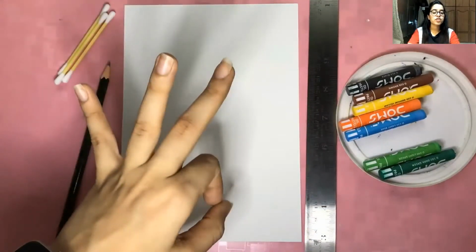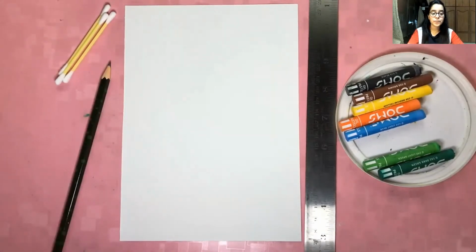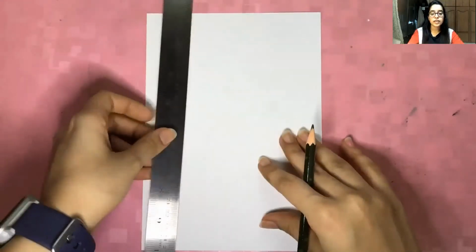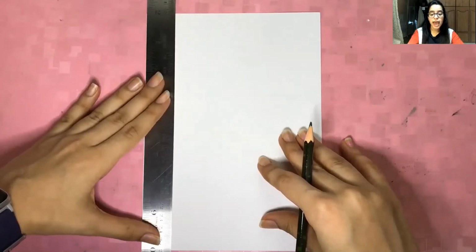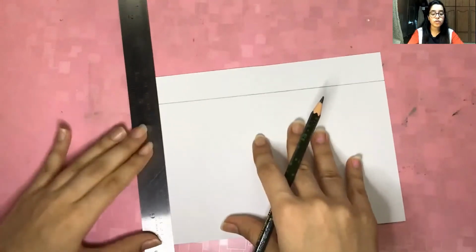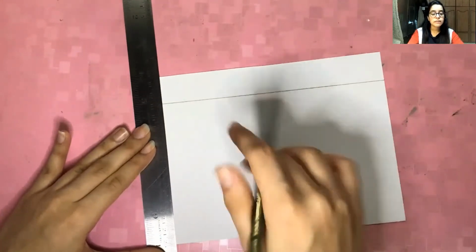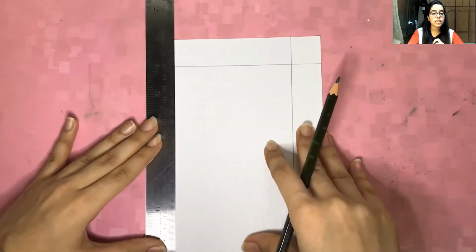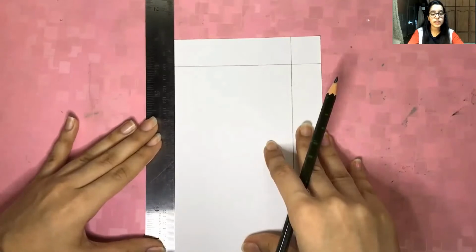We have pretty much discussed the basic art materials, and now it is time to get started. Let's get started with creating our illustration for today. First, I'll use my scale and pencil, the ruler and pencil, and I'll draw thick margins on all 4 sides. This is the same thing that we did in the previous class as well. We'll give clean, thick, bold margins to all 4 sides of the sheet.